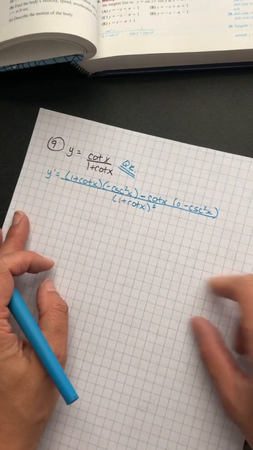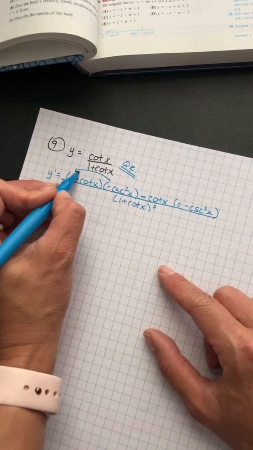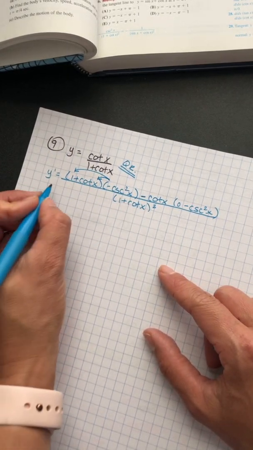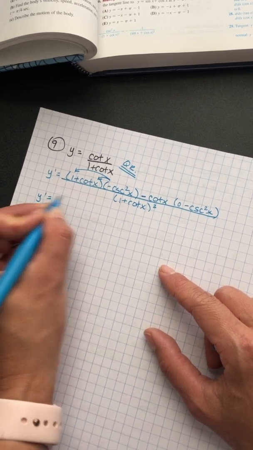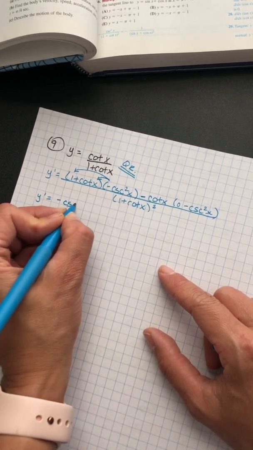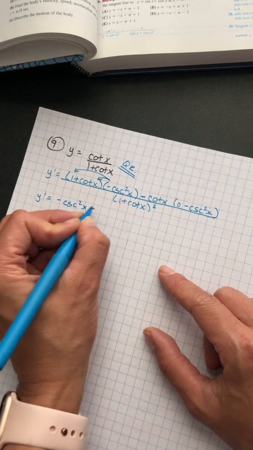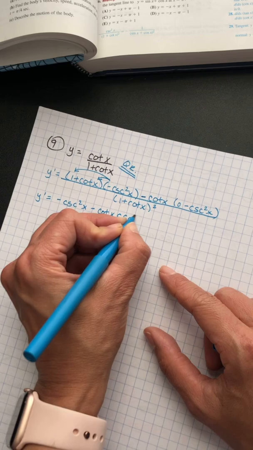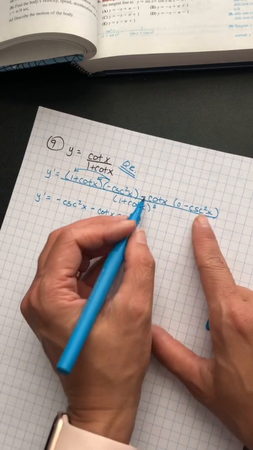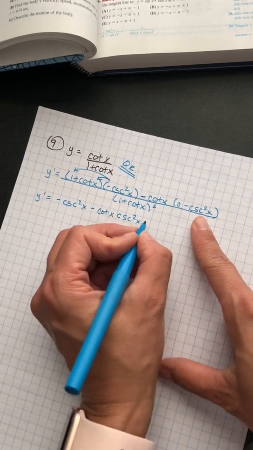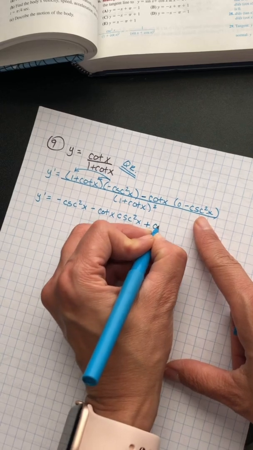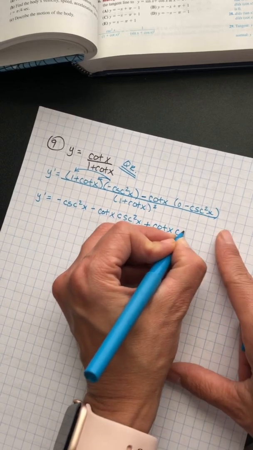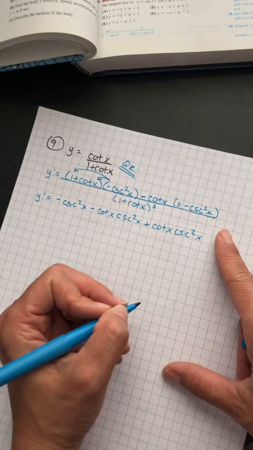Let's go ahead and distribute that negative cosecant squared. So we'll get negative cosecant squared x minus cotangent x cosecant squared x. And the negative cotangent times negative cosecant squared is a positive cotangent x cosecant squared x.